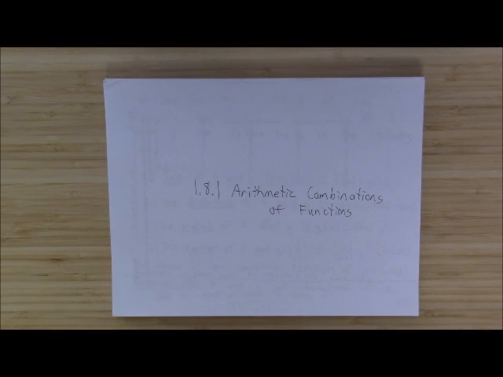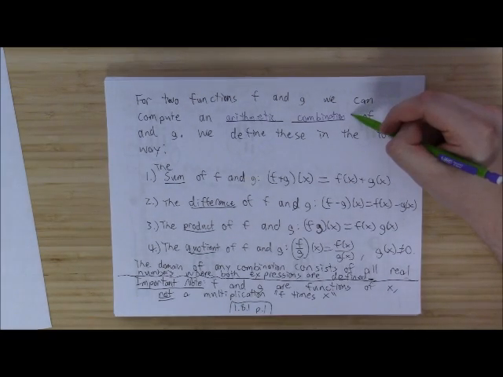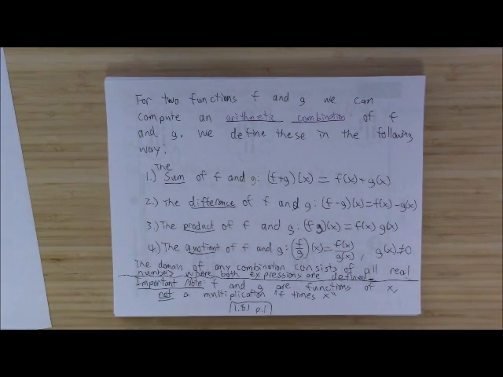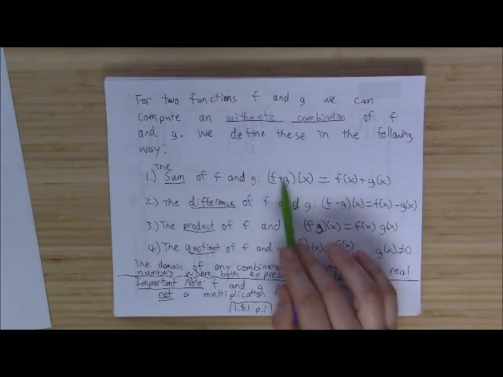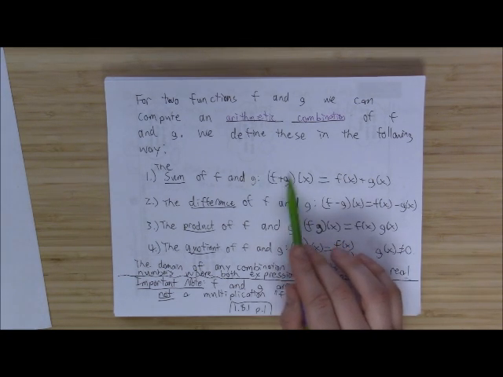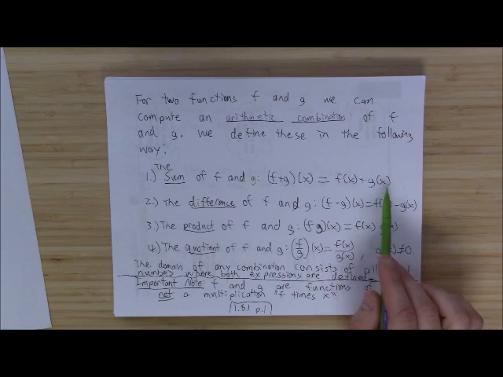In this video, we'll be talking about arithmetic combinations of functions. Now, for two functions f and g, we can compute an arithmetic combination of f and g. These come in four basic varieties, and we're going to define these four in the following way. First, we'll define the sum of f and g to be the function f plus g, where f plus g of x is just the value of f of x plus the value of g of x.